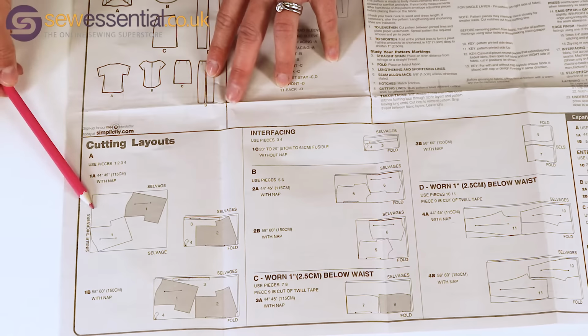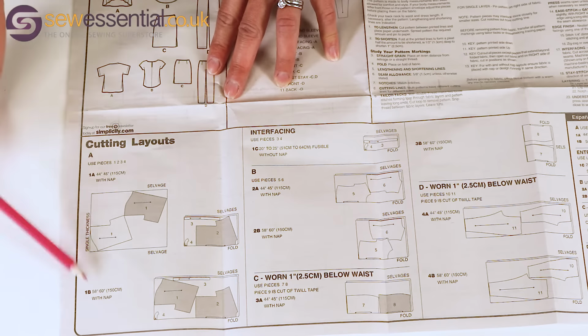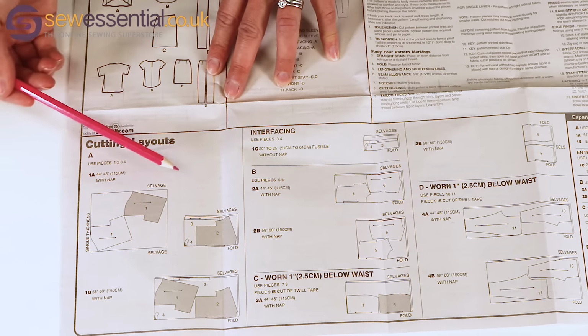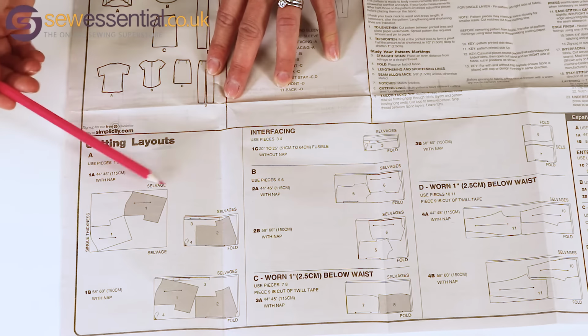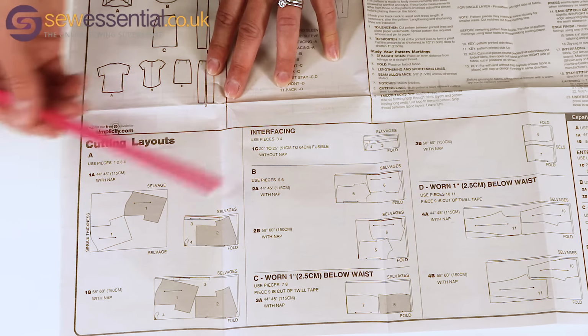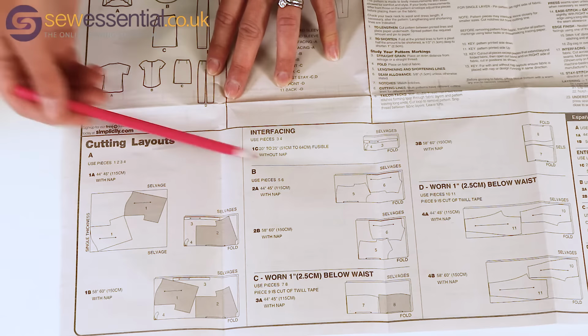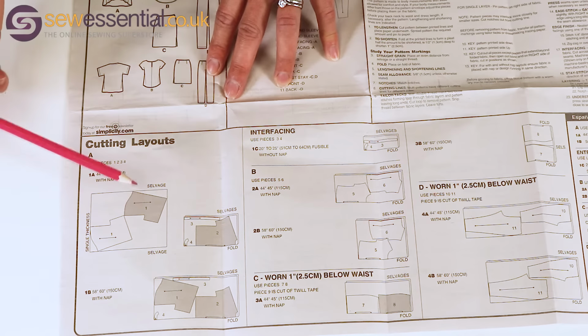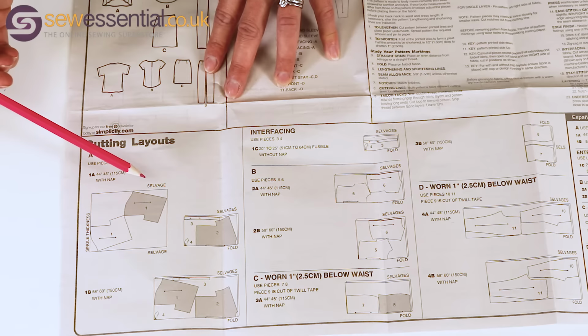So this is showing you, based on what width of fabric you've got, how you might want to lay those pattern pieces out to cut them out. Now, I don't really use this. I often find that there's ways of doing it that are a bit more efficient than what's suggested in the pattern instructions. But there's nothing wrong with using these, and it's a good starting point.